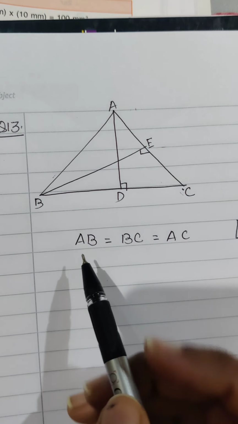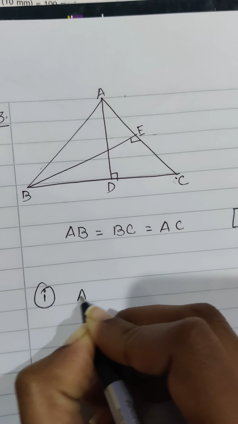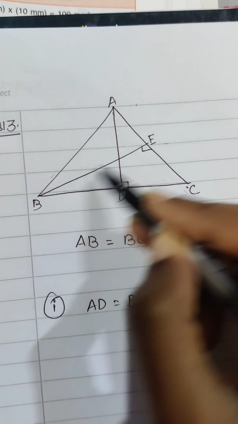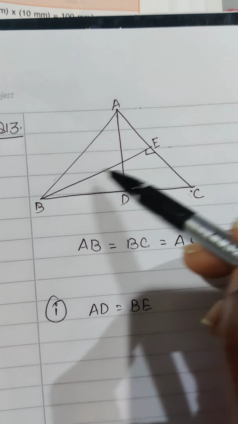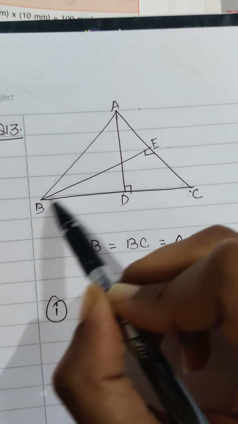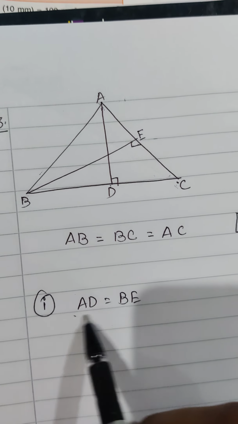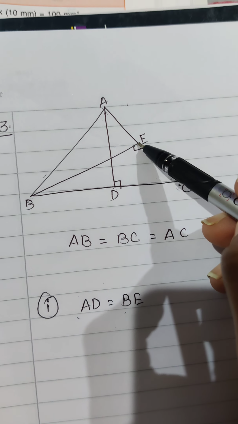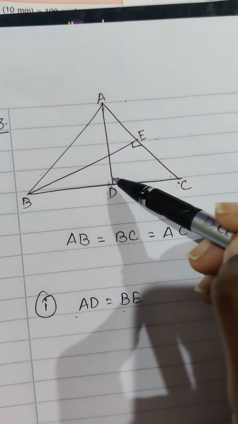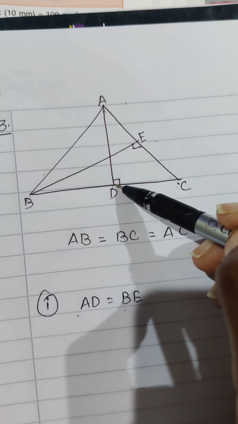Next thing is, first thing we have to prove. Coming to the question, AD is equal to BE. Now one more thing, in the question it has given that AD is perpendicular to line BC and BE is perpendicular to line AC. First, AD and BE we have to prove that they are equal. So obviously we have to talk about triangle BCE and triangle ADC.